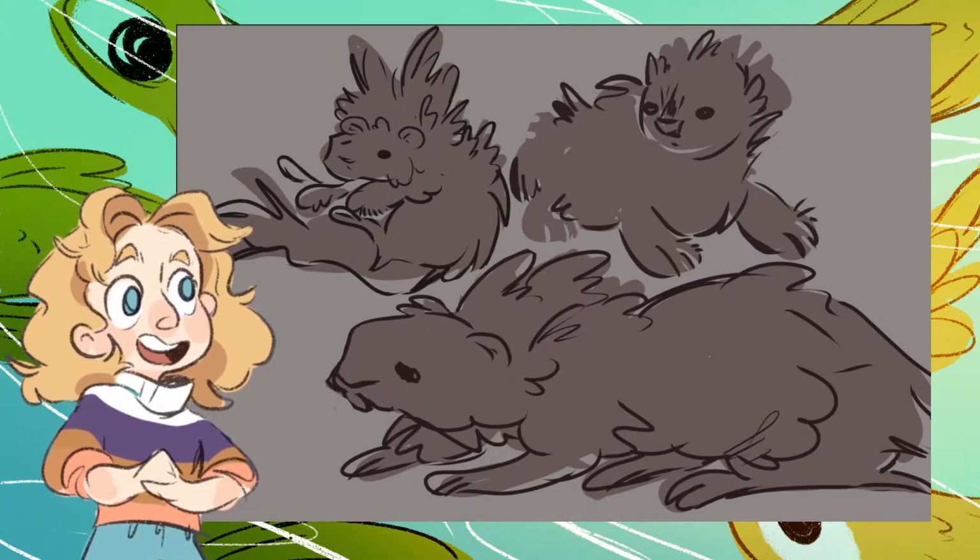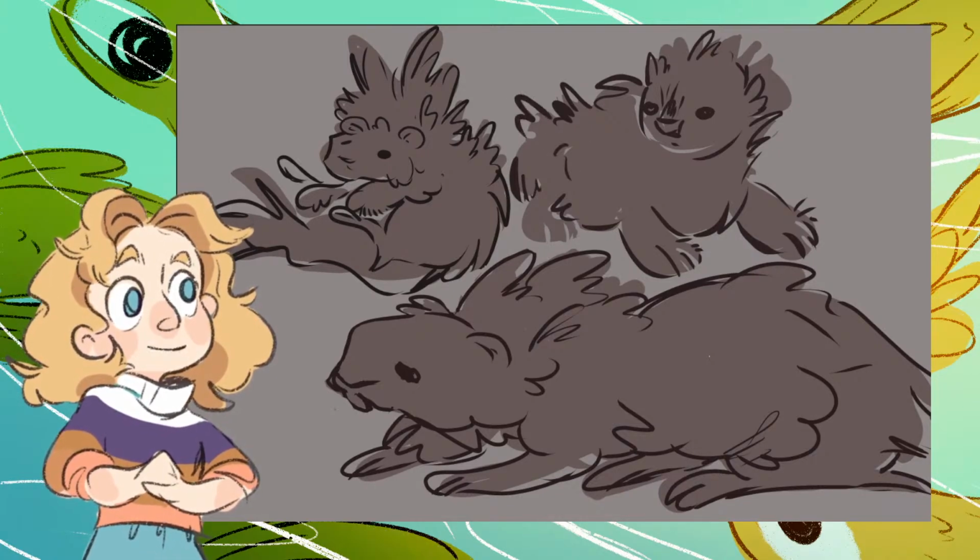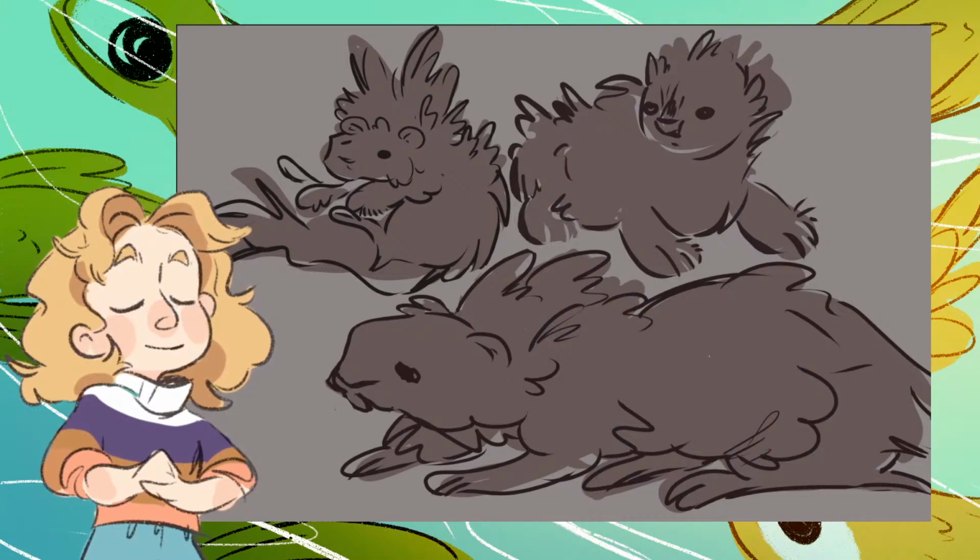It is a lot of fluff and not a lot of form, but I enjoy that about him. Fluff is good. Fluff means you're floating.